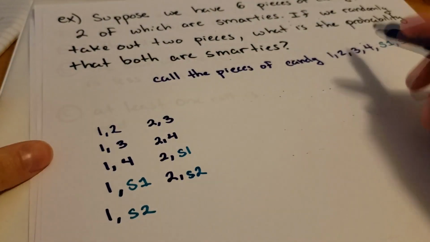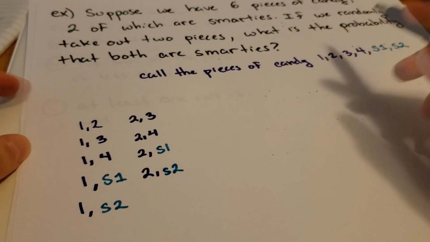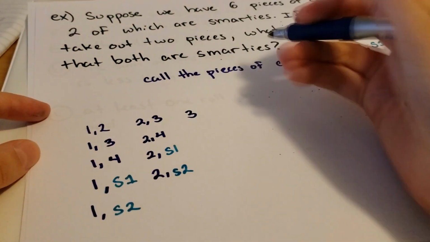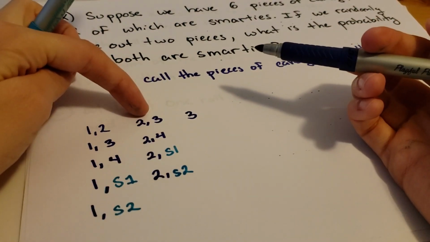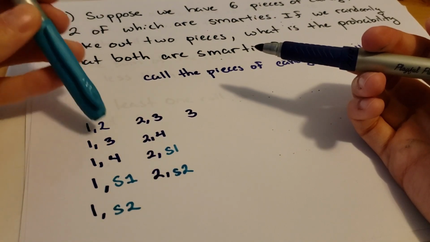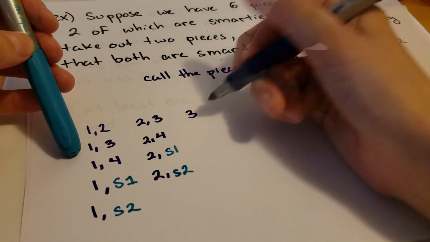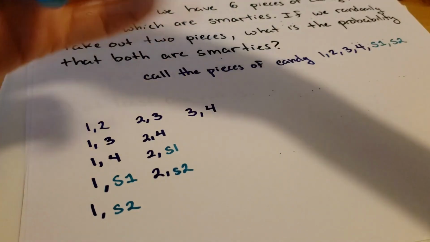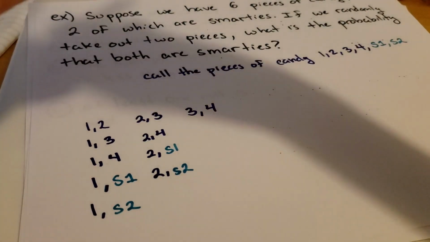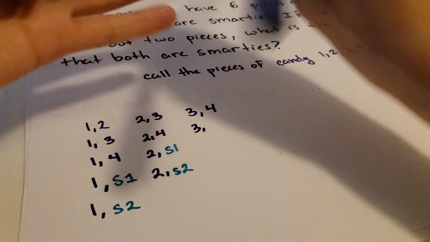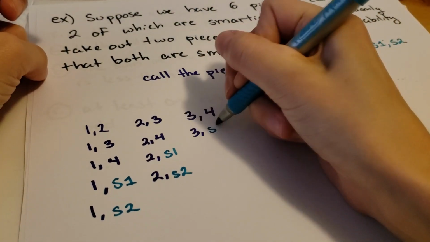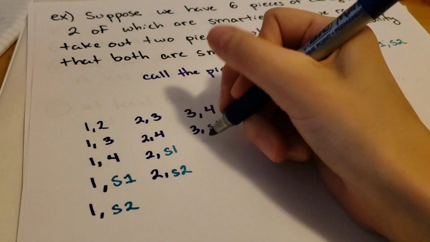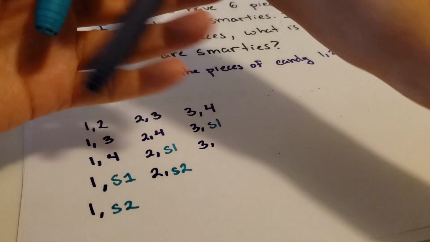Okay, so now let's go back here. We could now take out the third piece. Well, we've taken the third piece out with the second one, and we've taken the third piece out with the first one. So we could take the third piece out with the fourth. We could take the third piece out with the first Smartie, or we could take the third piece out with the second Smartie.